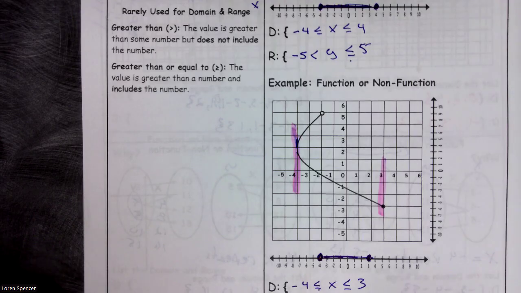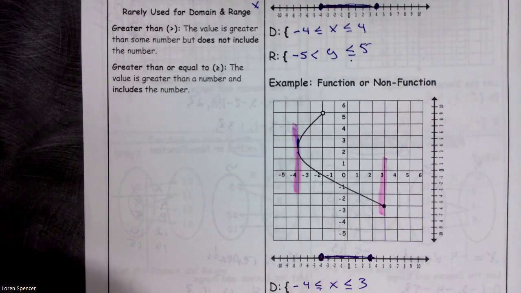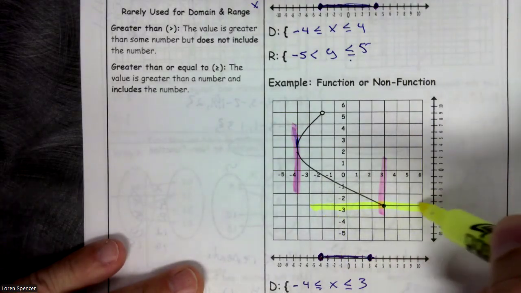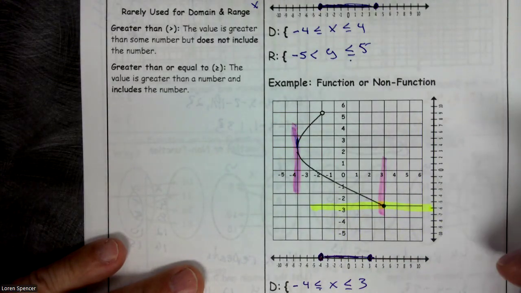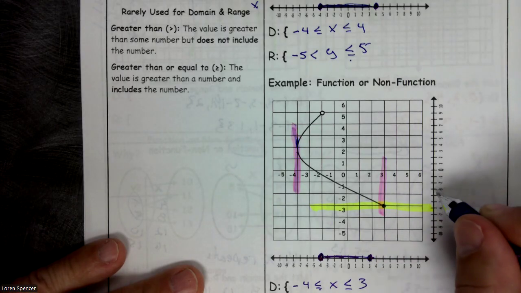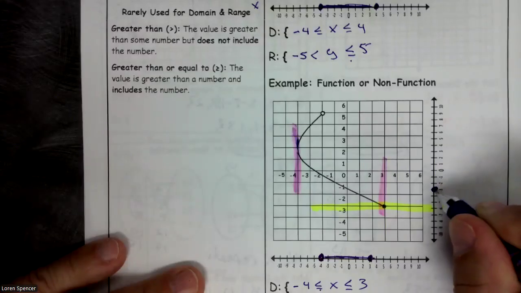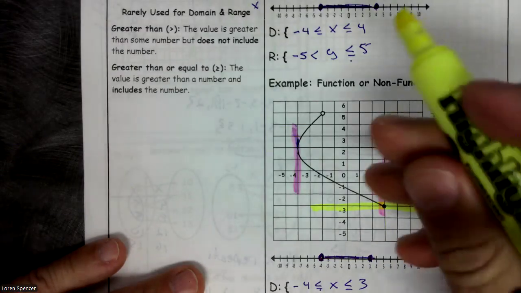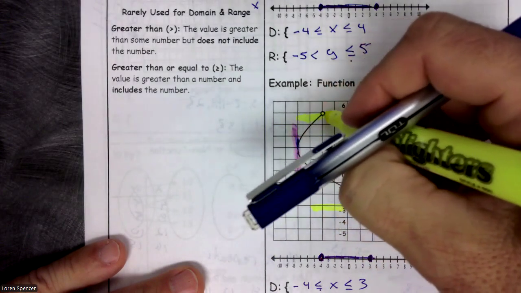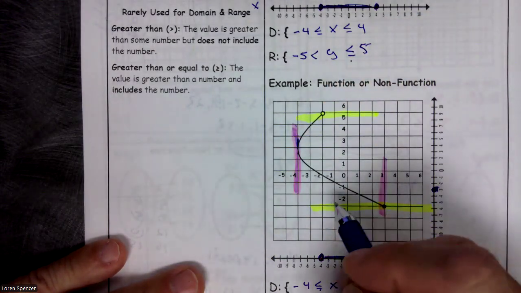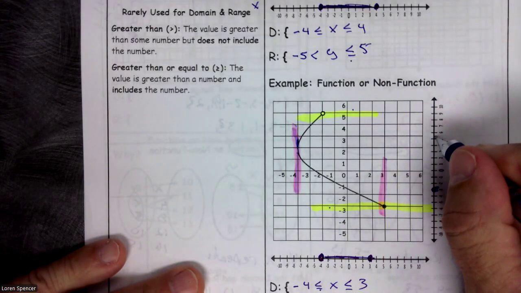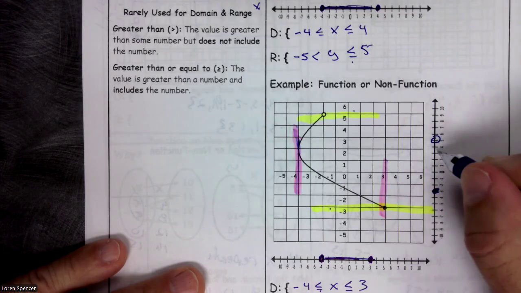The range. Well, the range starts at negative 3, and at negative 3, we have a solid. And at the top, so this was the bottom, and at the top at 5, we have a hollow, so we're going to mark a hollow.